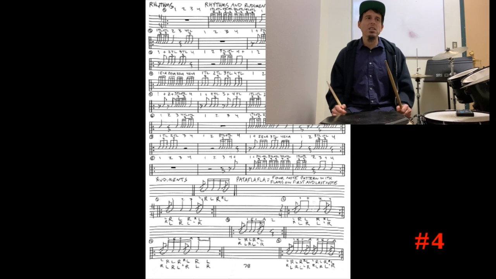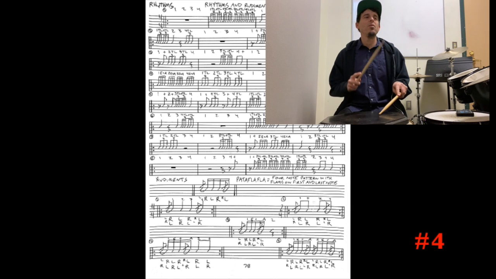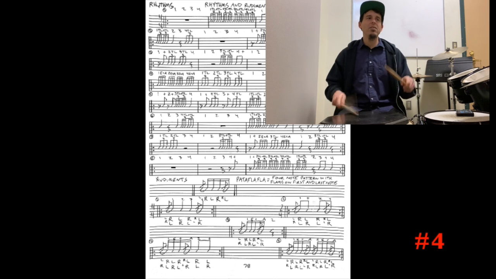Okay, let's go ahead and go to number 4. Similar concept, but we're going to do 8th notes on beat 2 with singles. Okay, here we go. 1, 2, E, and right, left, left, right, left.